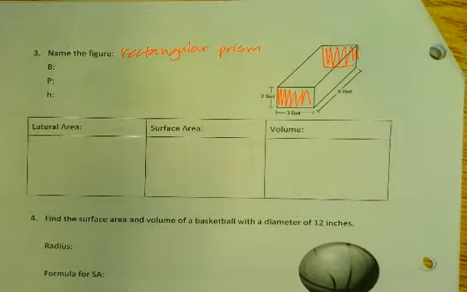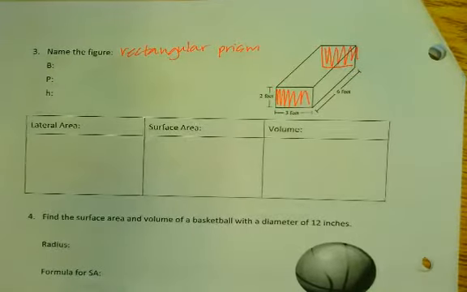30 seconds. Okay, freeze. What do we get for capital B? 6 feet squared.